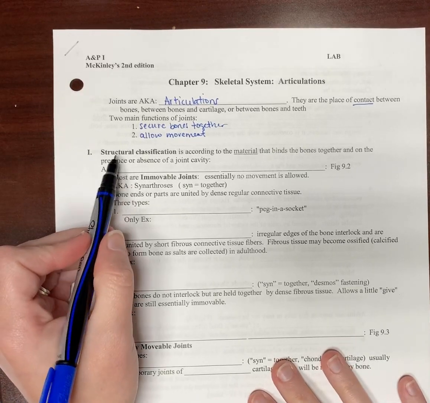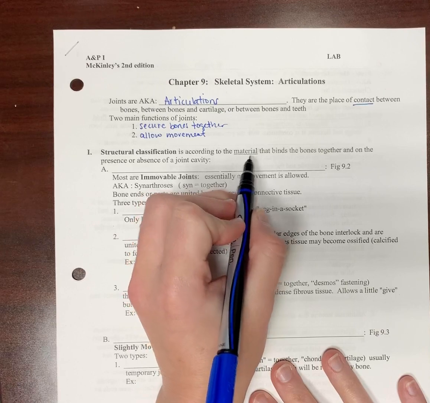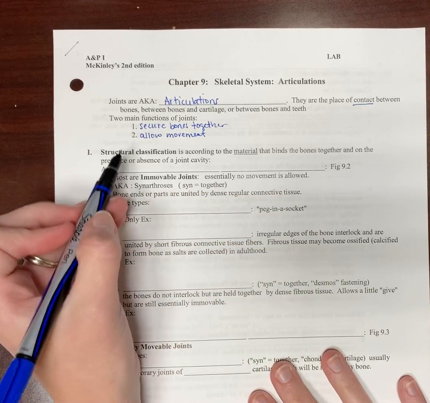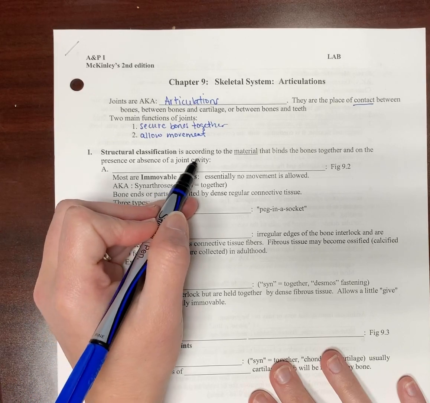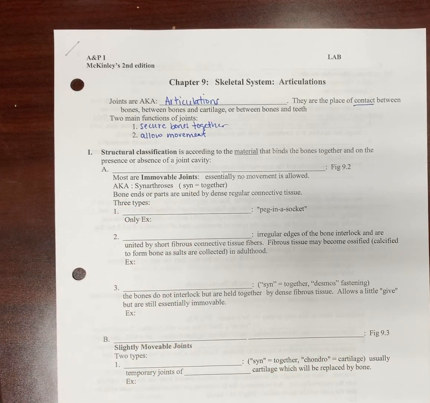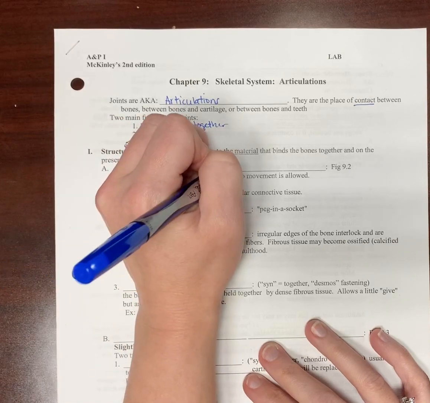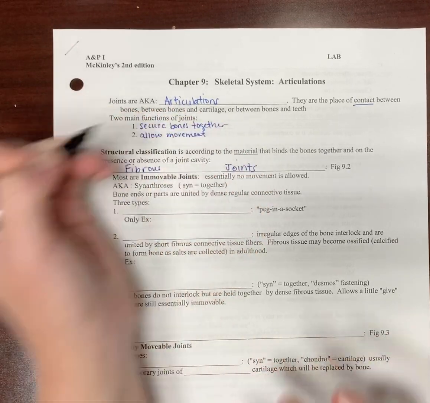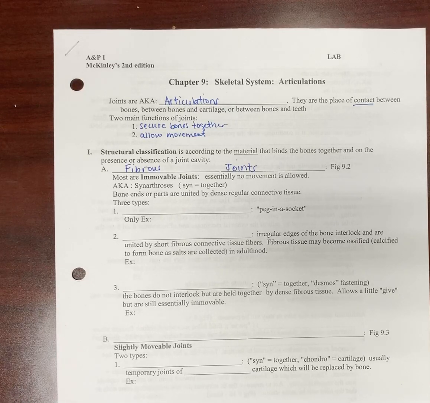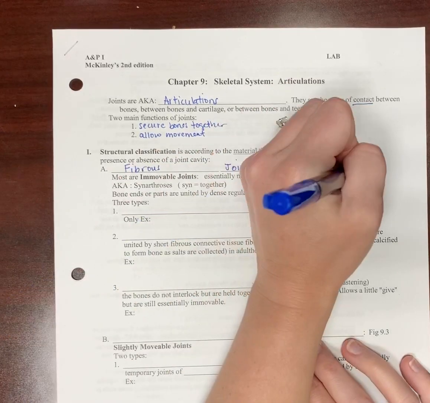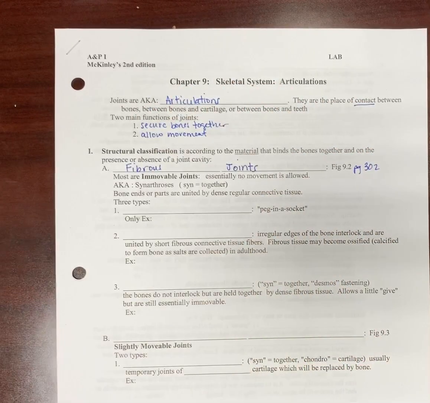All right, now let's talk about structurally how the material binds the bones together and whether there is or is not a joint cavity. So let's get some vocabulary together. The first type we're going to talk about are fibrous joints. Here we're going to be in the textbook. I'll show you the picture after we talk about it a little bit. This is on page 302 in your book, if you're following along.